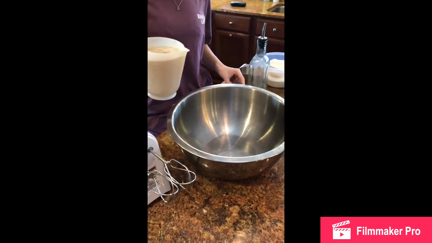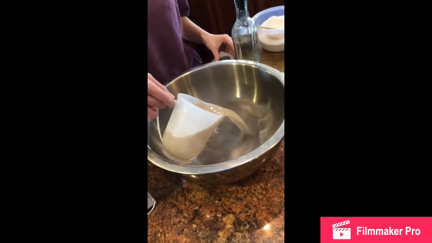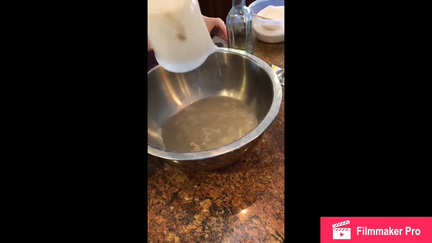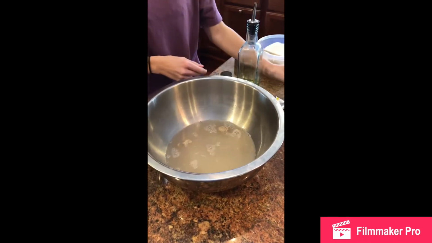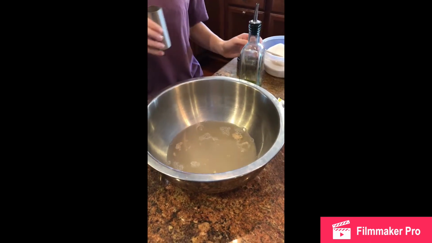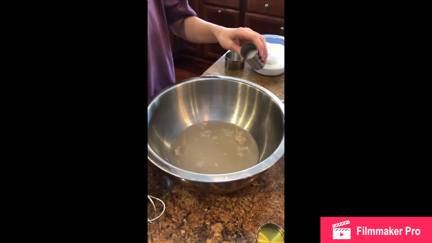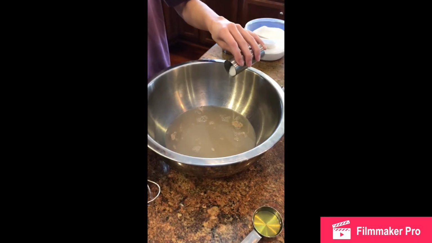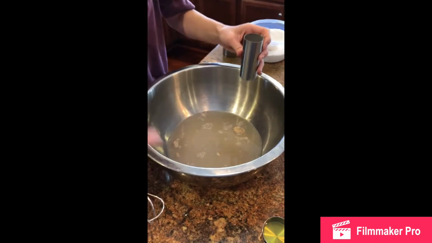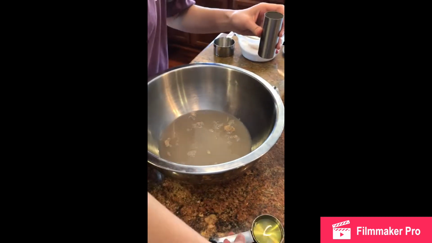Next, you put the yeast mixture in the bowl, and then add your salt and oil. Next, you put in 1.5 teaspoons of salt and 1/4 cup of oil.